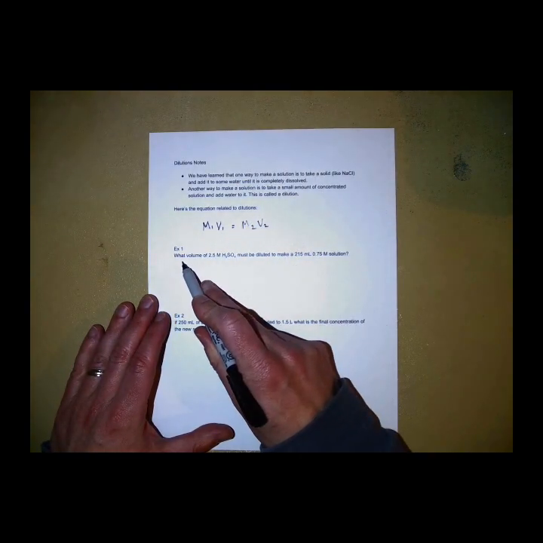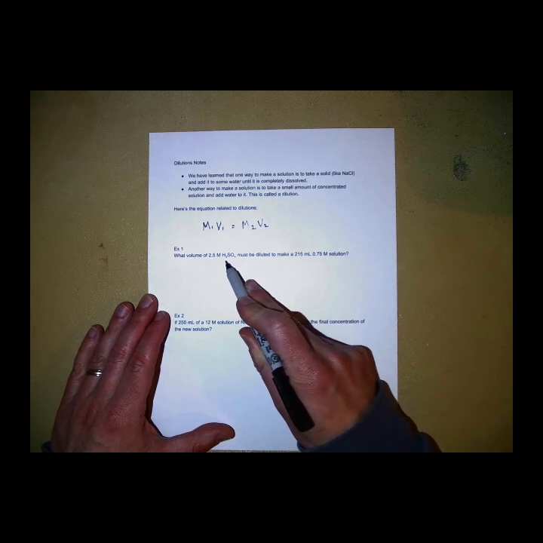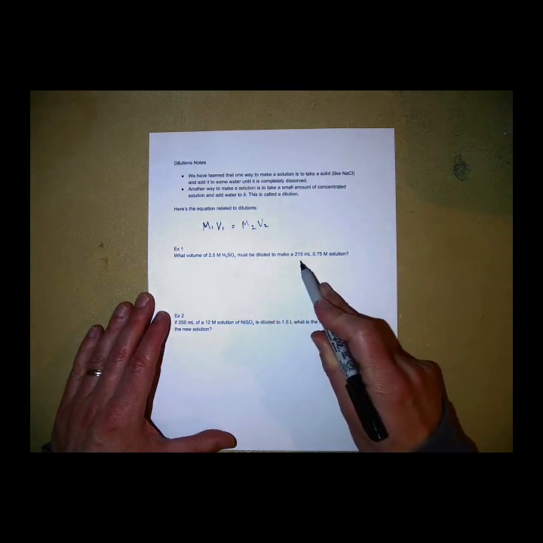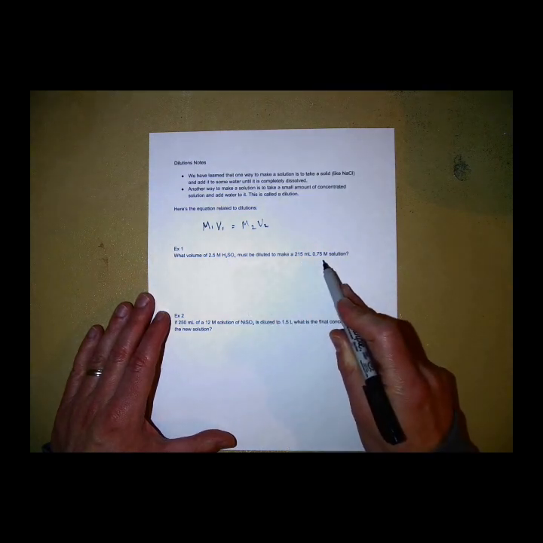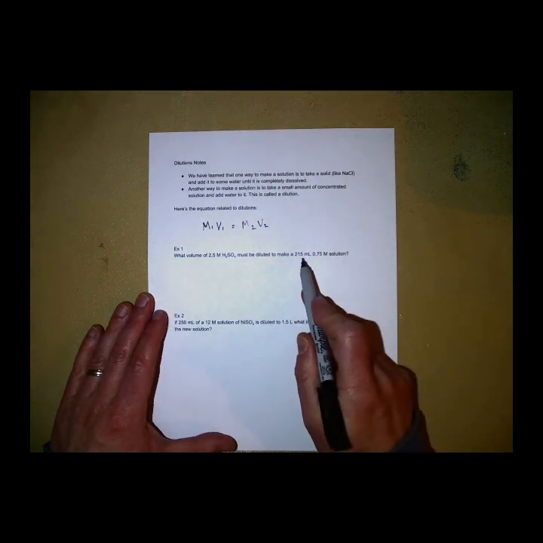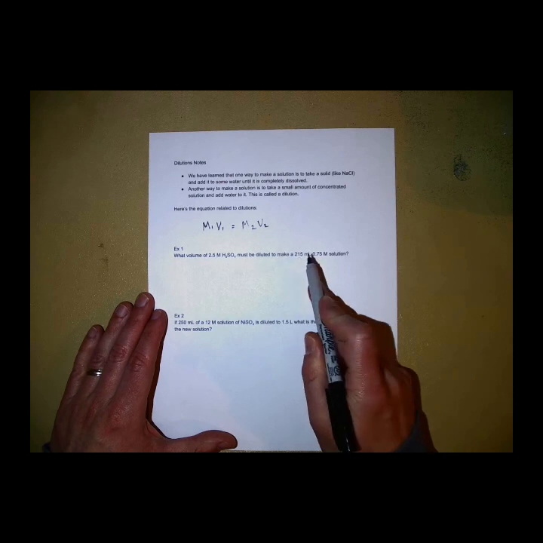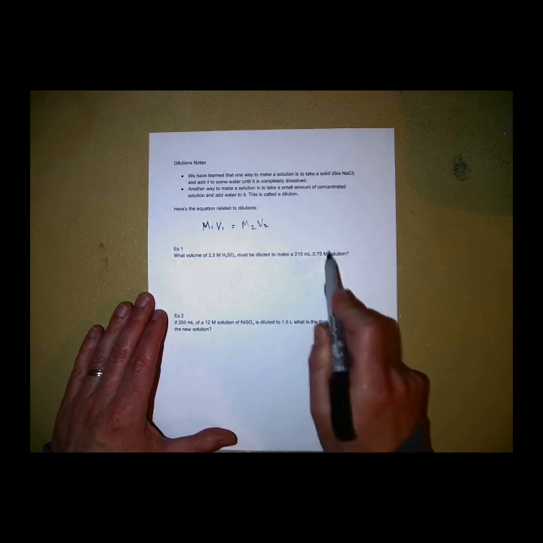Okay. So in a dilution problem, you usually take something that's concentrated and you're trying to figure out how much of this do I need and how much water do I add to it. So something like this example problem says what volume of 2.5 molar sulfuric acid must be diluted to make a 215 milliliter 0.75 molar solution. Really, it doesn't matter if you call this V2 or V1, as long as you keep these two together, because those are the pairs, you'll get the right answer either way.